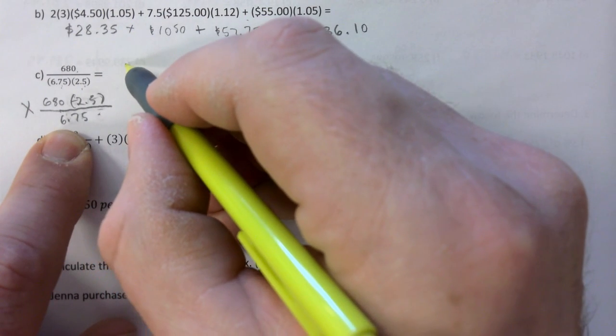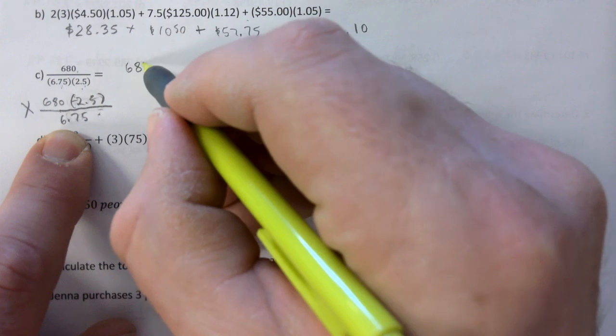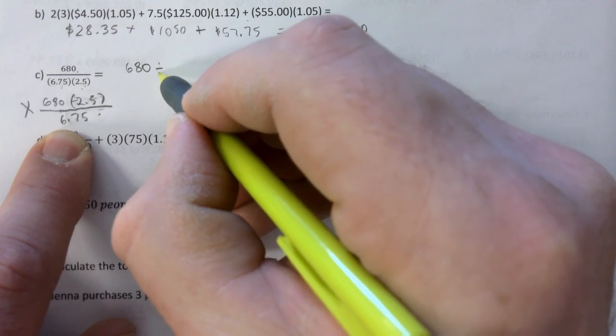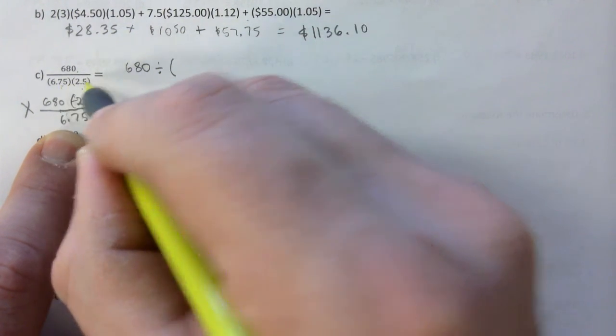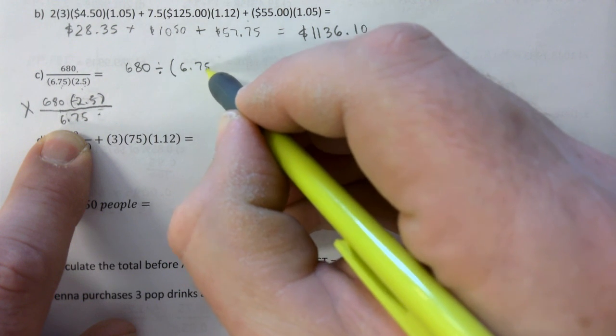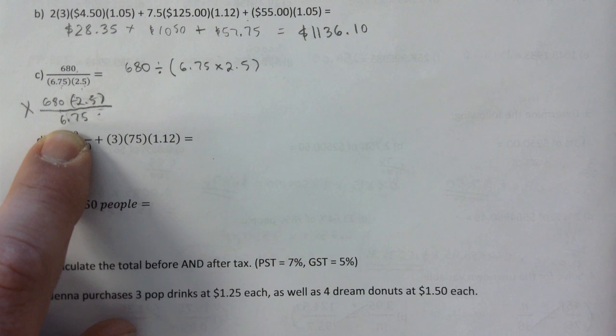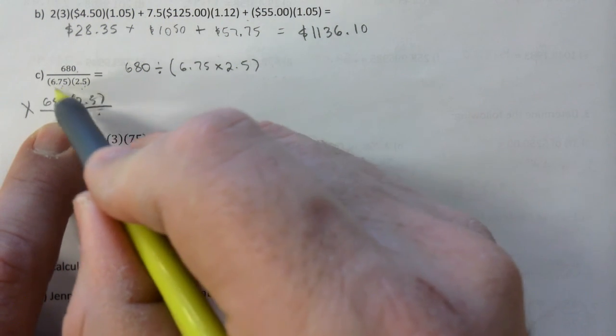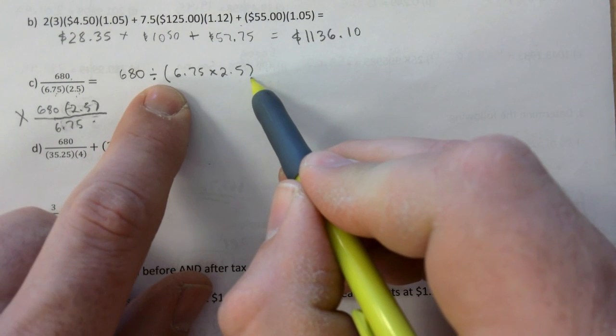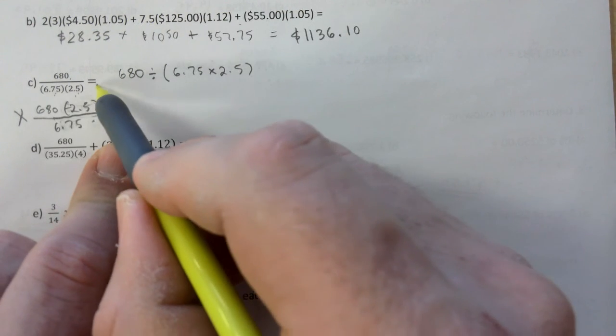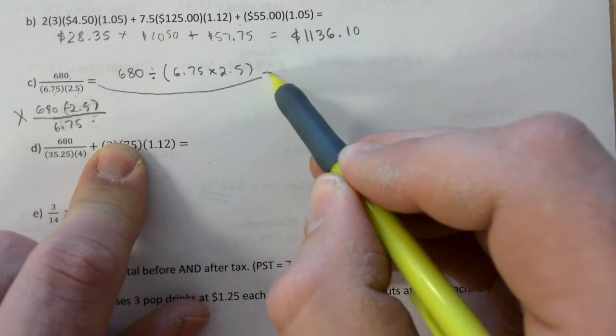What you want to do is go 680 divided by, and you want to put this in brackets, 6.75 times 2.5. That's what you want to be doing. This down here needs to be in brackets if you want to do this in one shot. But let's fast forward this.